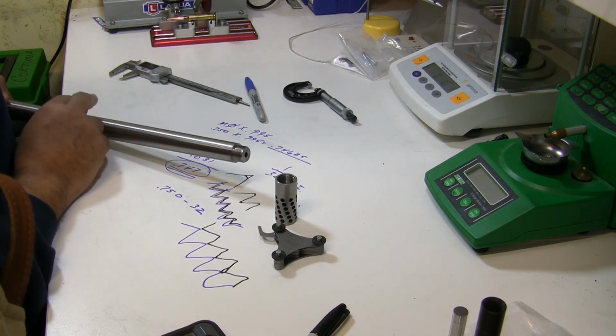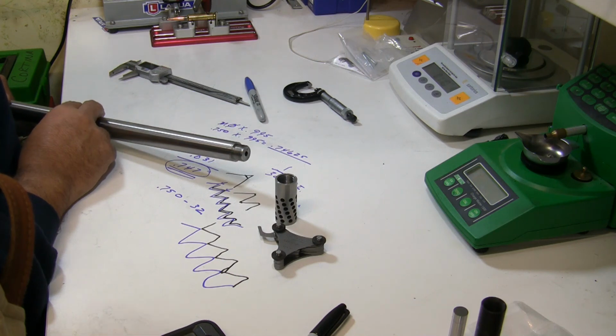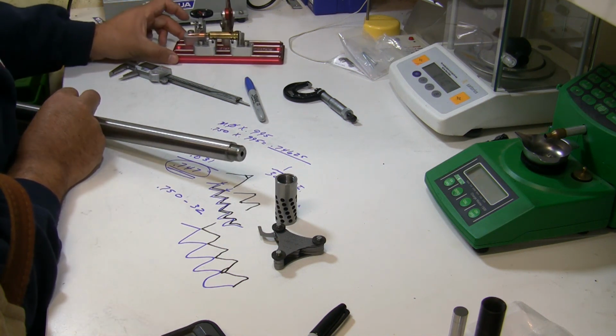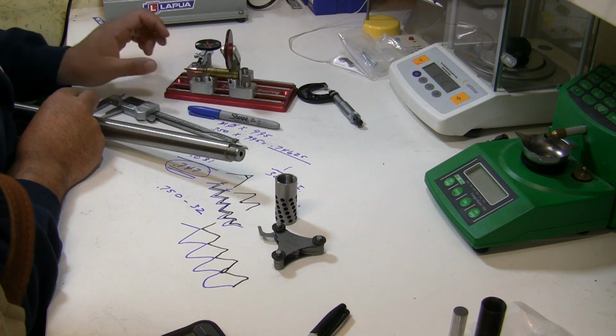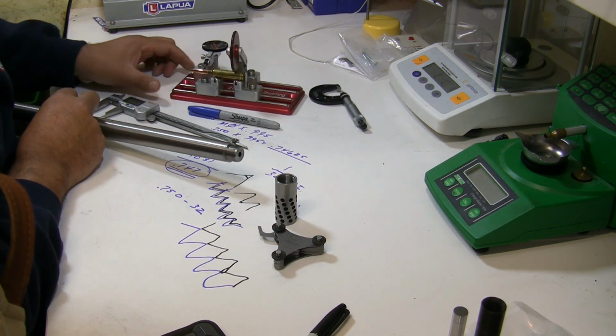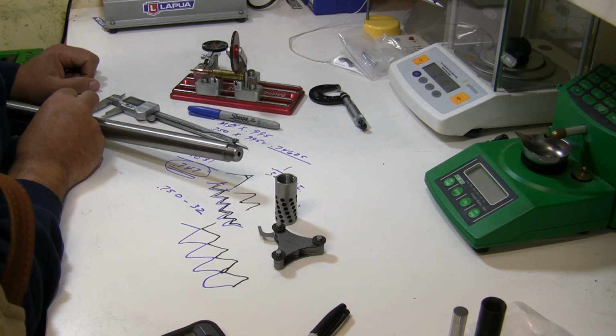I'm gonna start getting into machining now. I think I covered almost all my tools. I still have to do a video on the scales, and I have this cool little toy here that I need to do a video on, and I was playing with it a while ago. So as soon as I have some time, I'm gonna do a video on that.